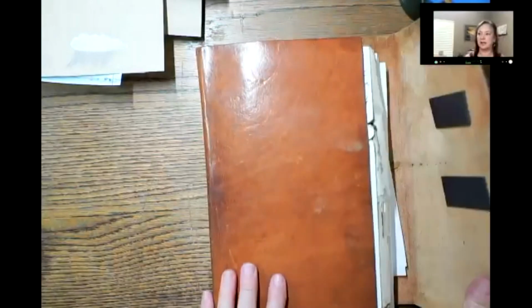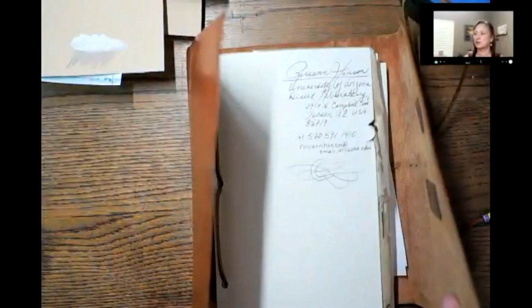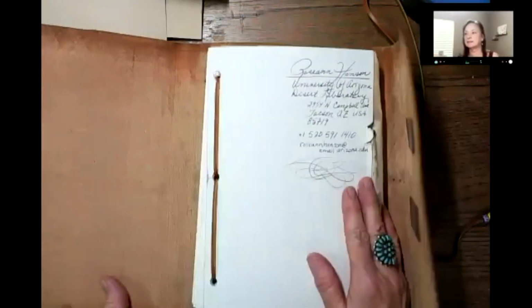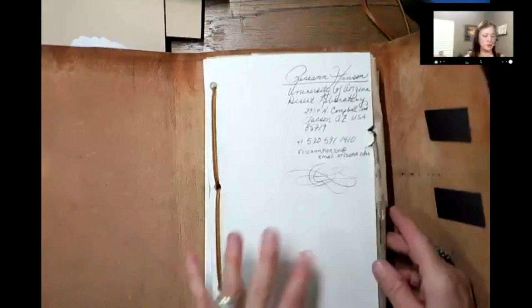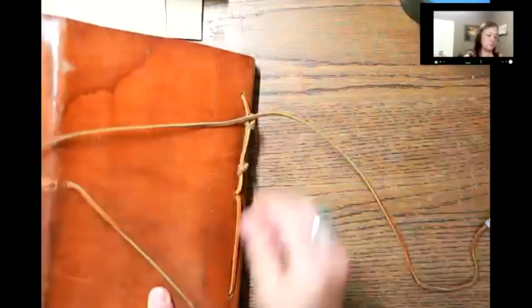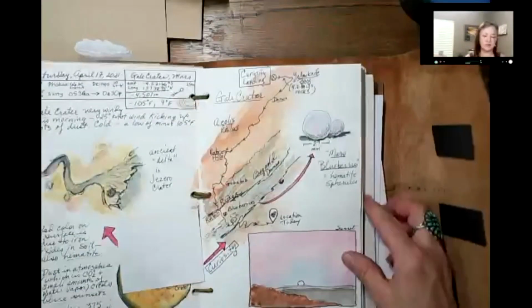This is old, probably 25 years old. And it's very simple. I lace the paper in, three-hole 9x6 paper. I lace it in with just shoelace so I can get a nice flat.